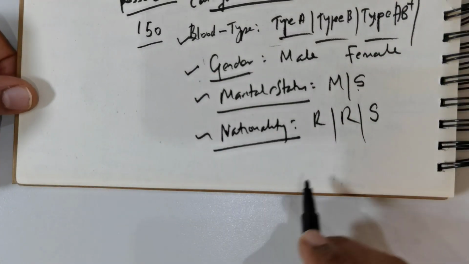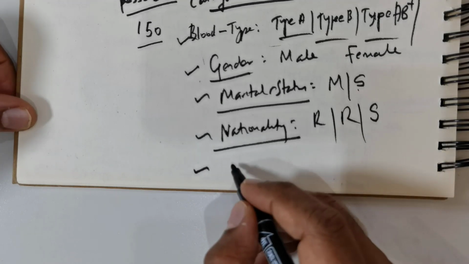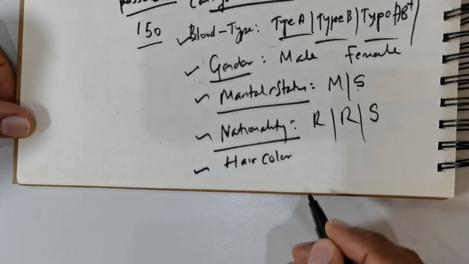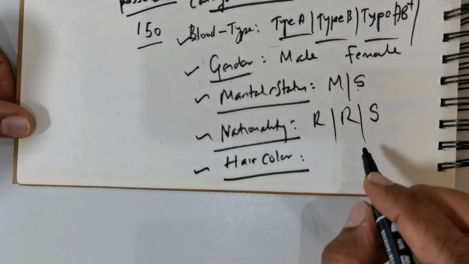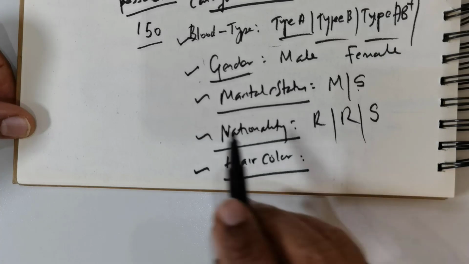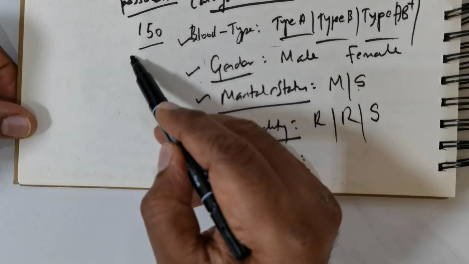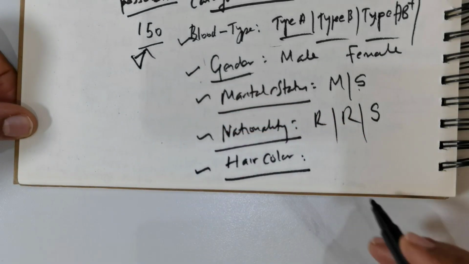So these are all some of the studies. And probably one more thing I can include is their hair color: what is the hair color of the people in the sample that I have taken into account, the 150 people? This is the sample that we are considering, right? 150 people. What is the hair color?